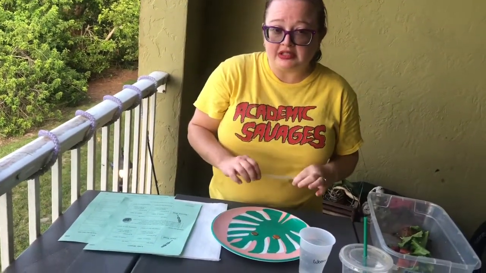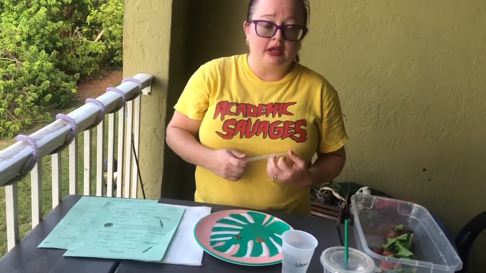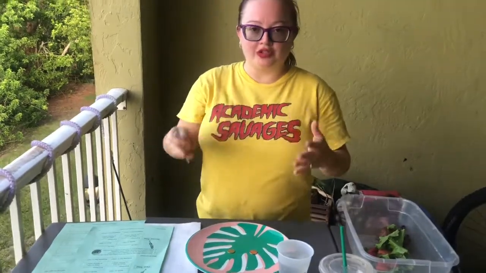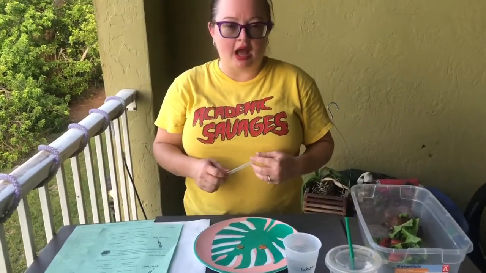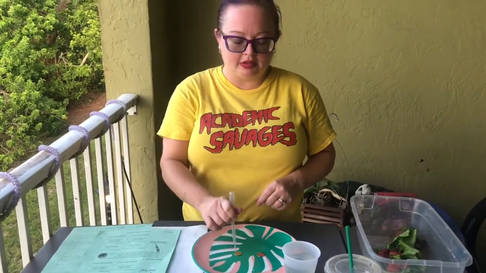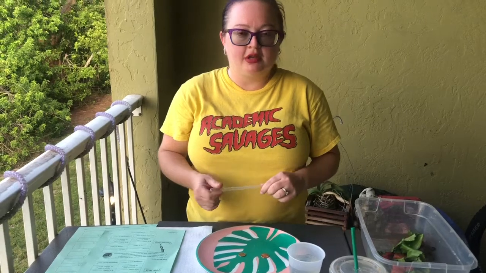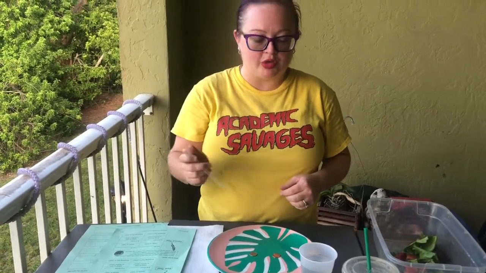My hypothesis is if I squeeze water onto these coins from far away and fast, the water is going to go everywhere, and I'm really not gonna be able to count how many drops I get on the coins, because I'm not really controlling the situation.